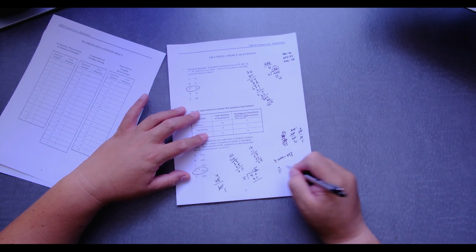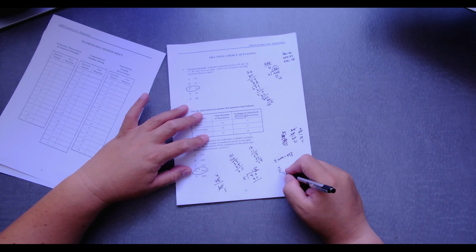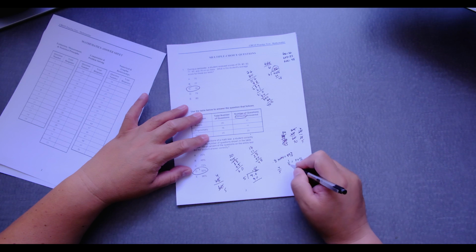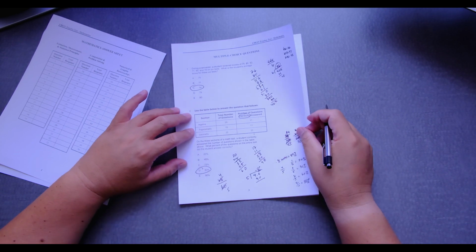4 over 5. Another way, so that's the answer, one way of 4 over 5. If you know 1/5 being 20%, you know, a fifth of a dollar is 20 cents, 20%. And so 2/5 would be 40%. And 3/5 would be 60%. And 4/5 would be 80%. So that's another way of thinking about it.